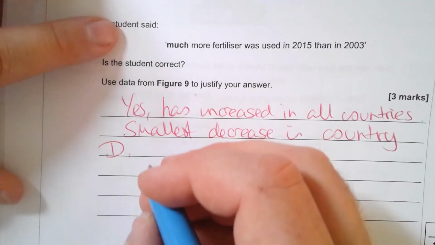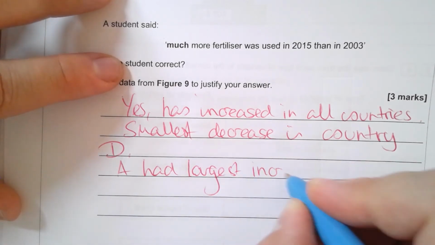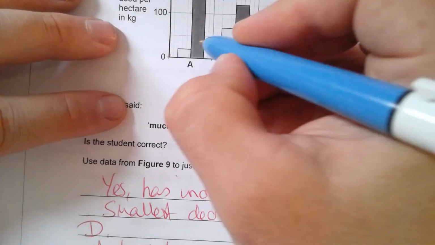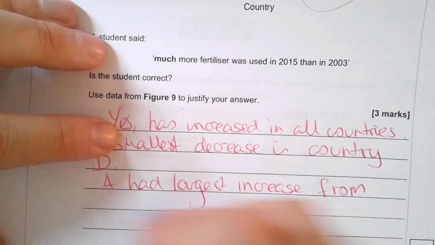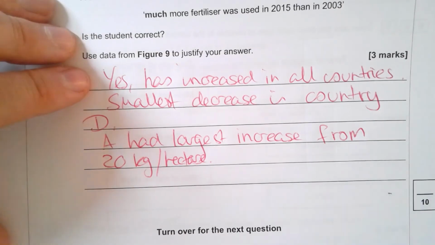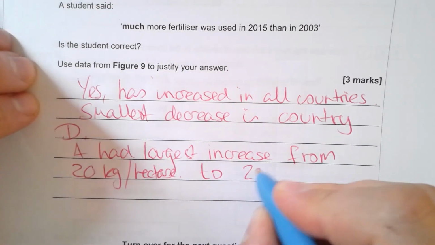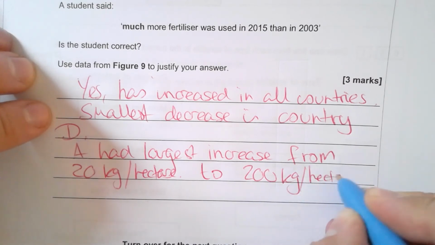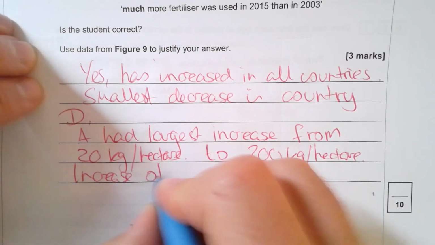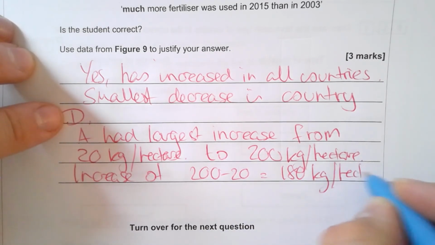So let's talk about A had the largest increase, and that was from, well, each of these squares represents 10, so 20 kilograms per hectare, we don't really need the units, up to 200, and that was an increase of 200 minus 20 is 180 kilograms per hectare.